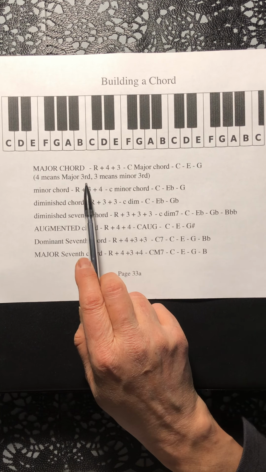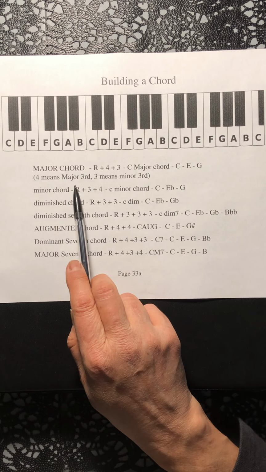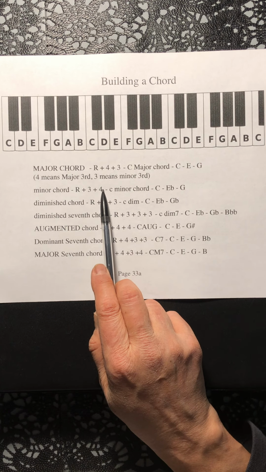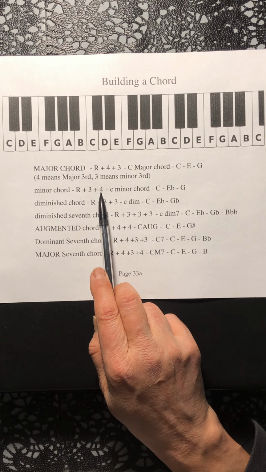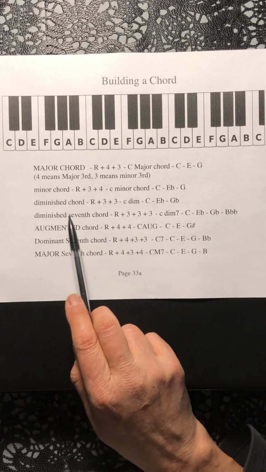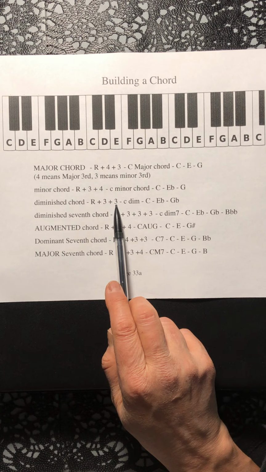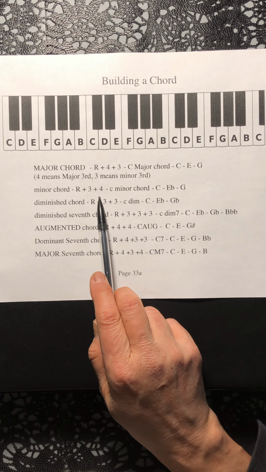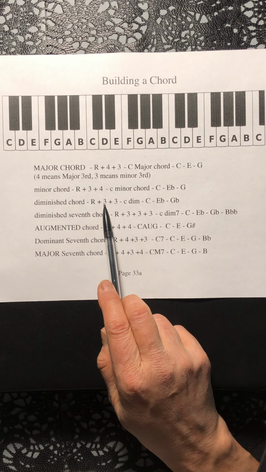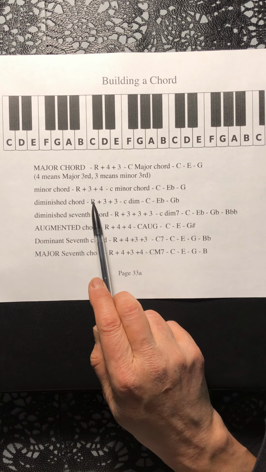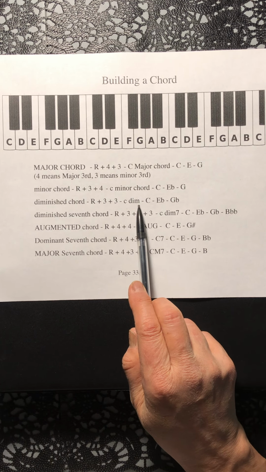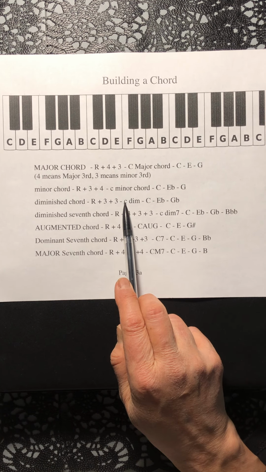We have a minor third between the root and the third, and a major third between the third and the fifth. Let's move on to the diminished chord. Root plus 3 plus 3. It means that you will have a minor third and a minor third. 2 minors equals diminished.